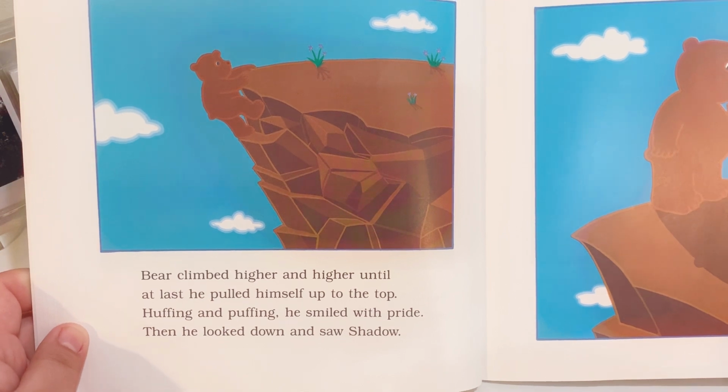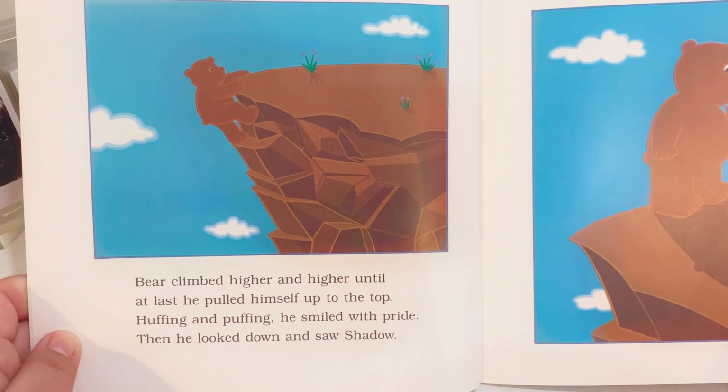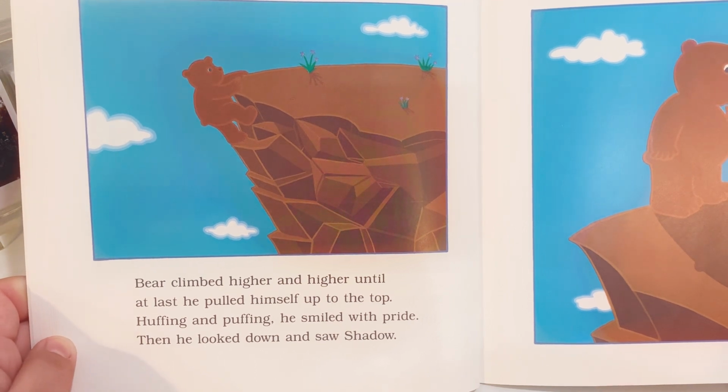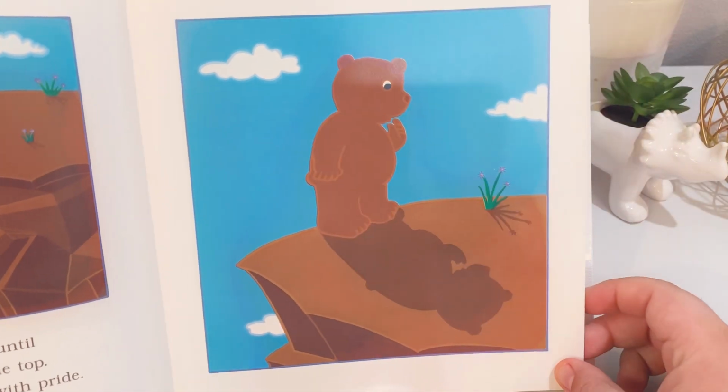Bear climbed higher and higher until, at last, he pulled himself to the top. Huffing and puffing, he smiled with pride. Then he looked down and still saw his shadow.